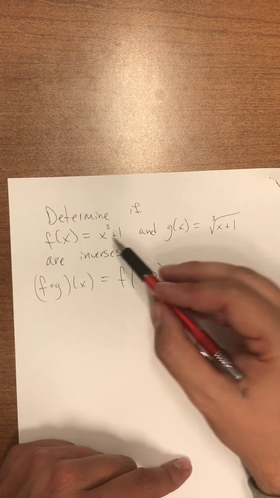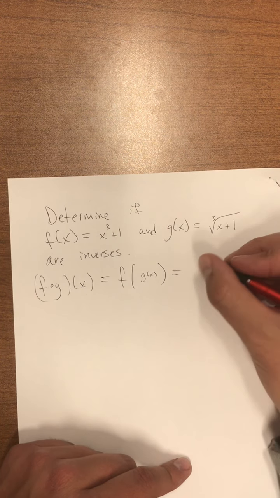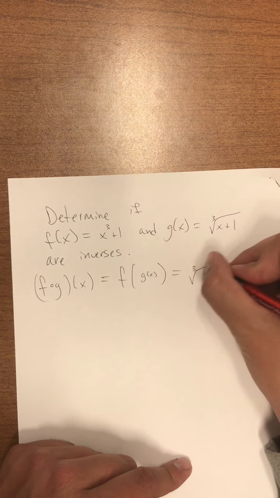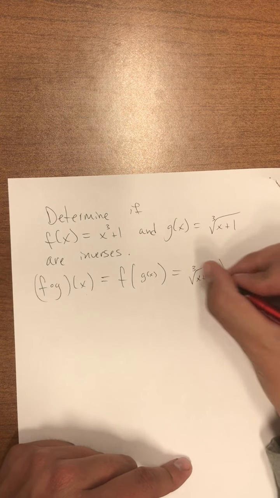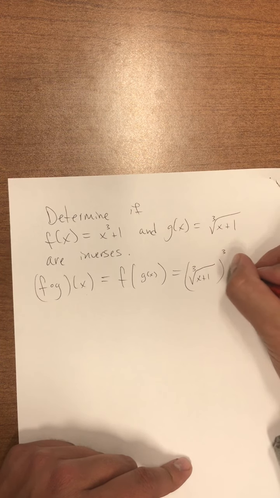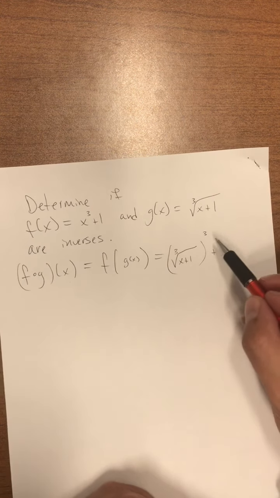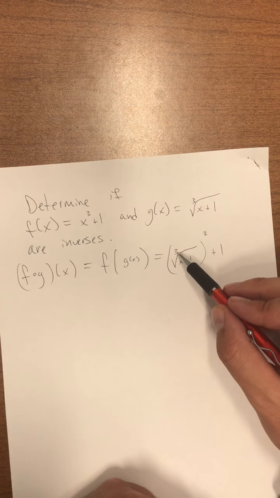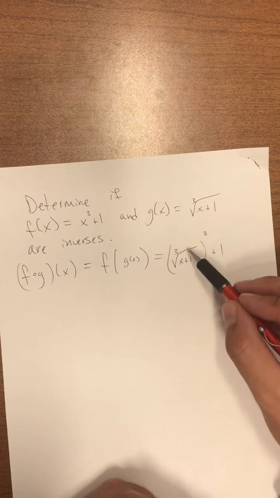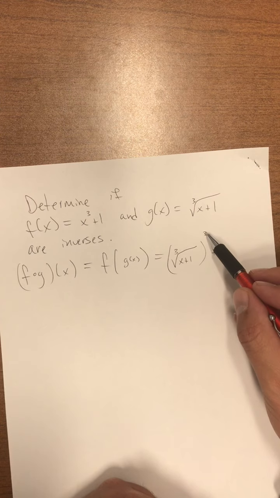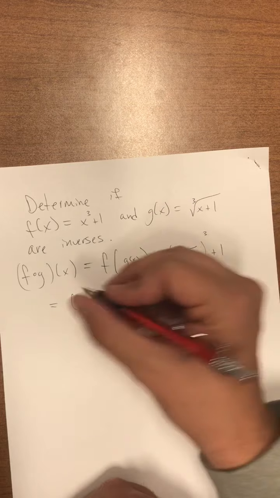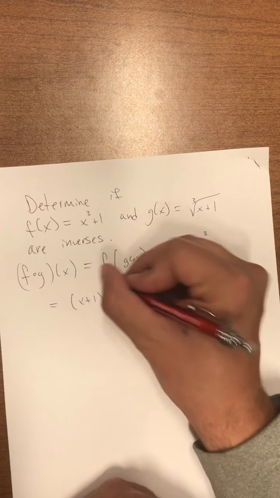So anywhere in f, we have to put the function g. So we have the cube root of x plus 1, the quantity cubed, plus 1. If you rewrote this using exponent notation, the exponent would be 3 over 3. So I might as well just go ahead and write that, because that cube root is radical notation.